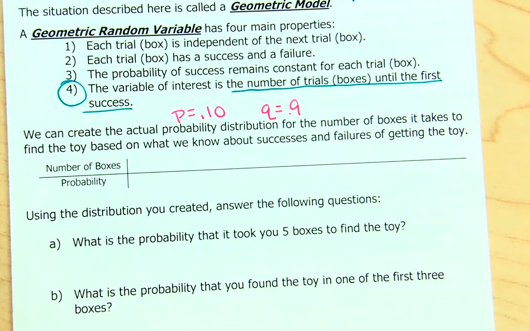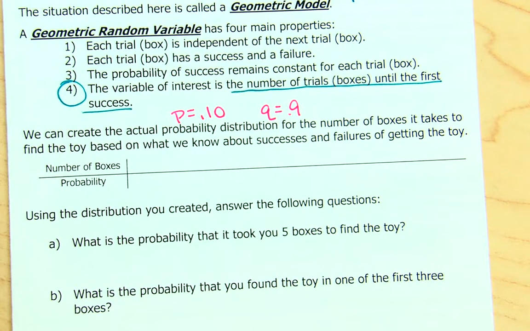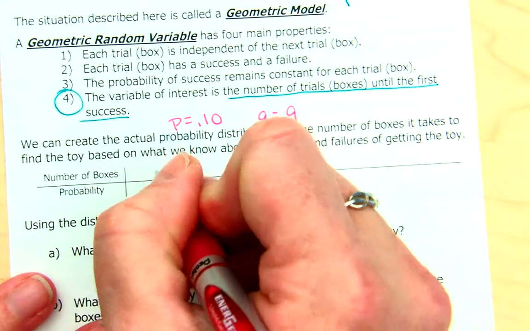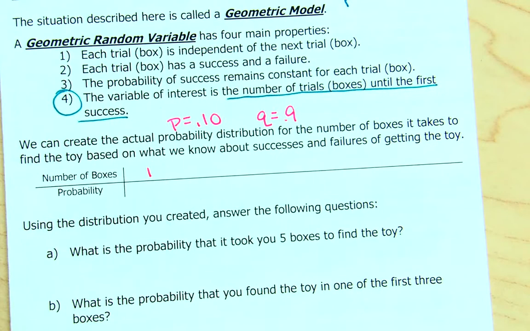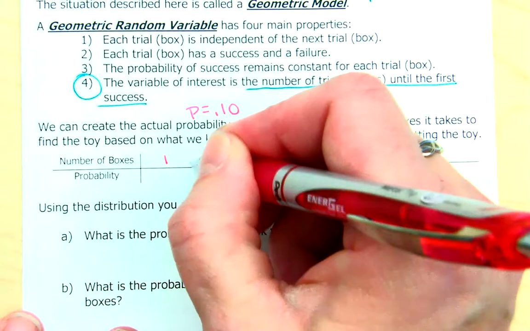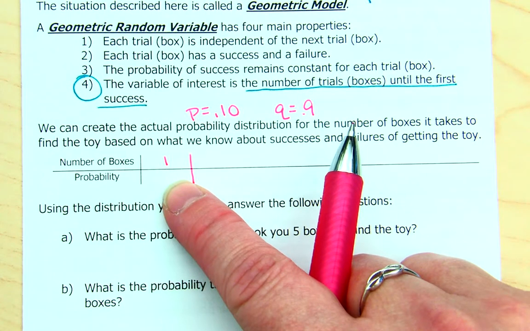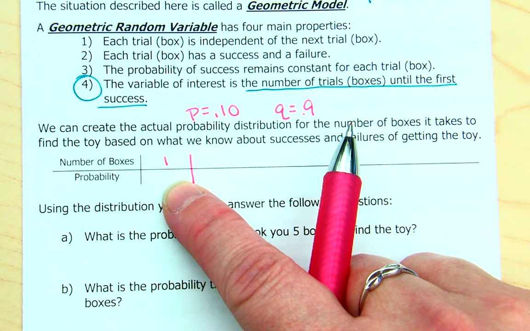Can we get a toy without buying any boxes of cereal? No. Doesn't happen. So we can't start with 0. We have to start with 1. We have no chance of it happening until we buy a box of cereal. So on the first box, what is the probability that we will get the toy we want? 10%.